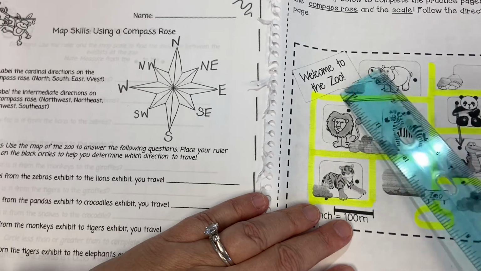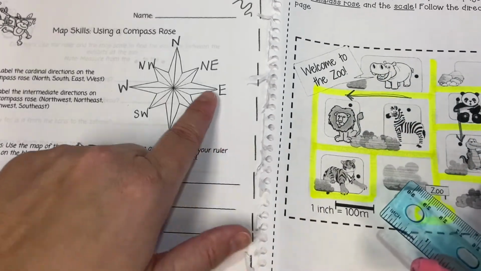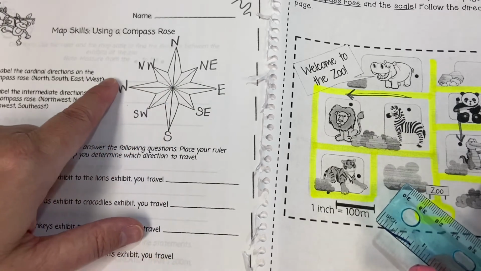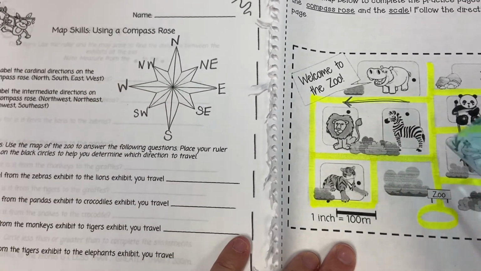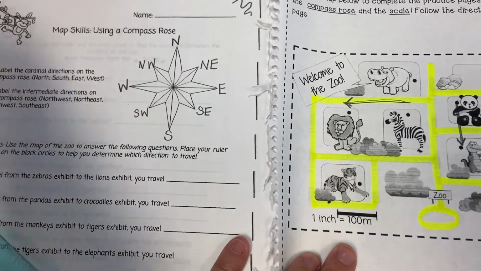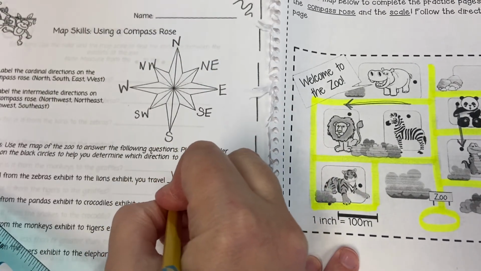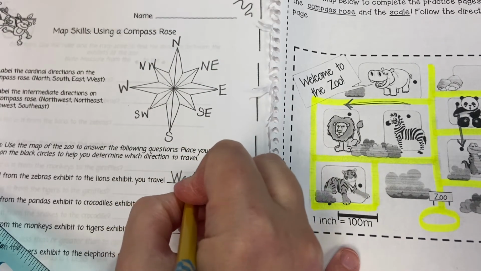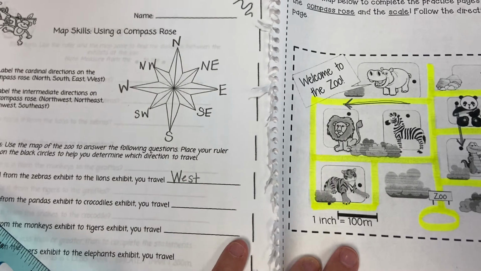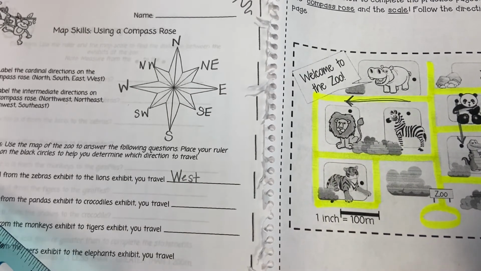Do you guys agree that it's pointing west? Yes. West is this way, and it is pointing this way. So if we were going from the zebras to the lions, we would travel west. So you're going to write west on the line. Any questions on 3 through 6?